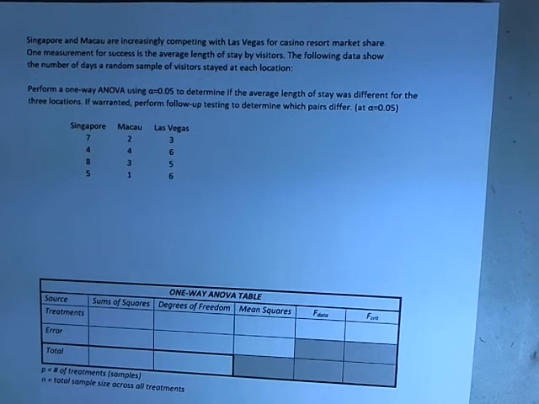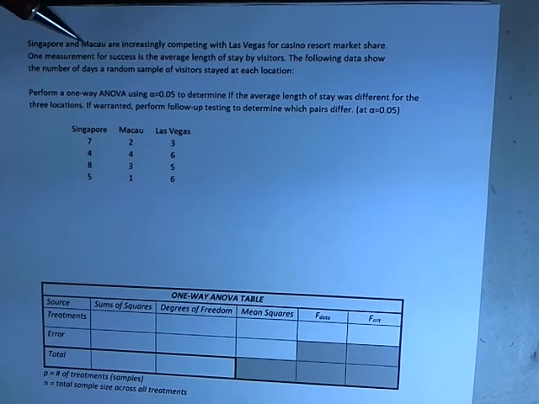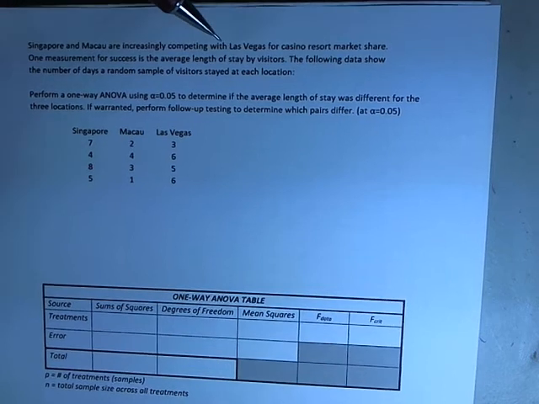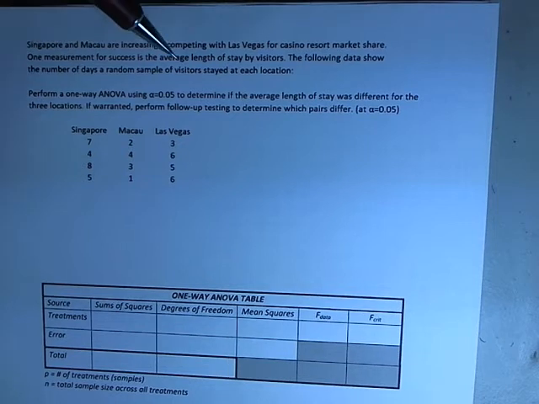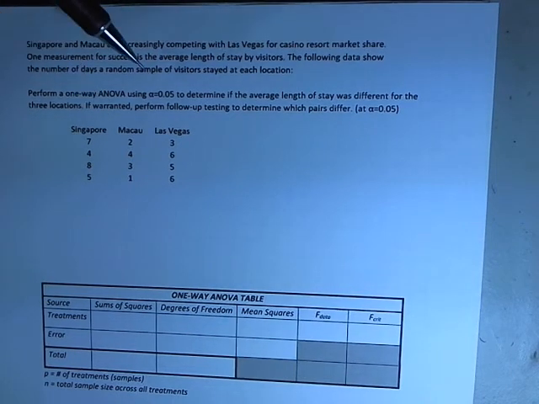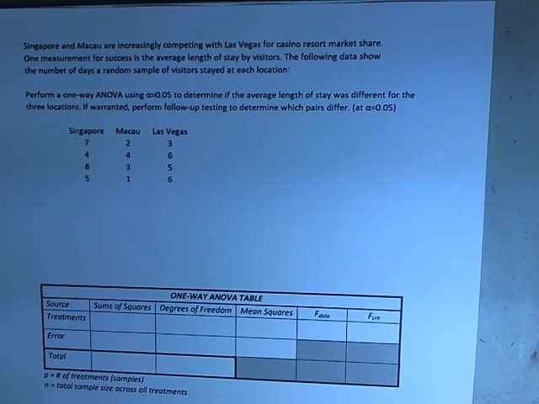Here we have a problem that looks at several casino resort communities. We're told that Singapore and Macau are increasingly competitive with Las Vegas within that industry, and we're looking at a measurement for how many days the average visitor stays. Here we have 3 samples, one from each location, and each of those samples contains 4 individual elements representing a number of days stayed by one guest.